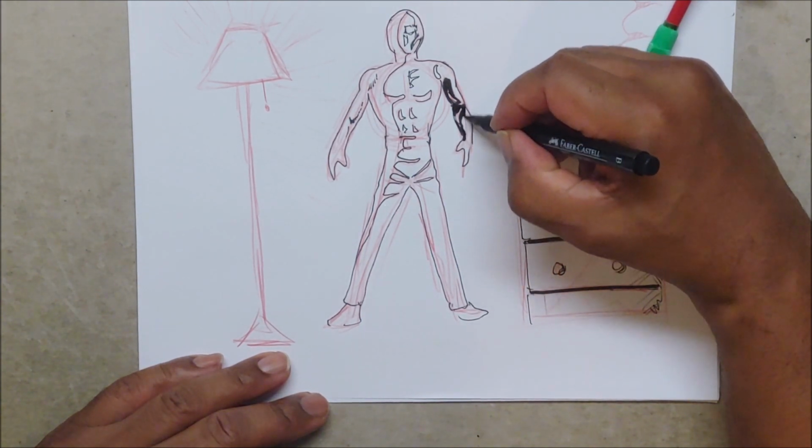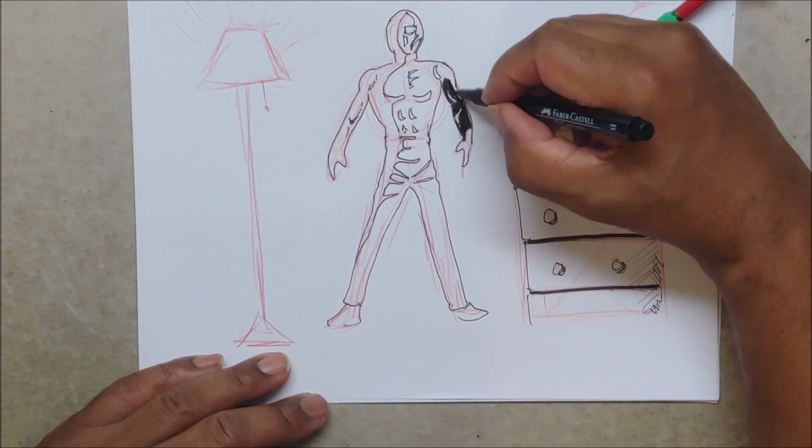and by doing this, it basically shows the contours of something, where it's the high point and the low point.